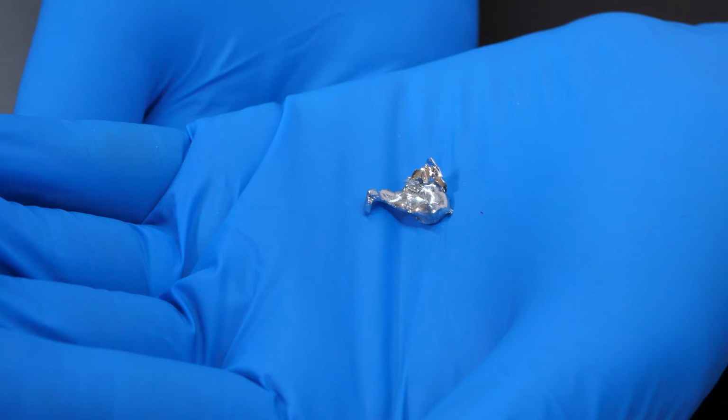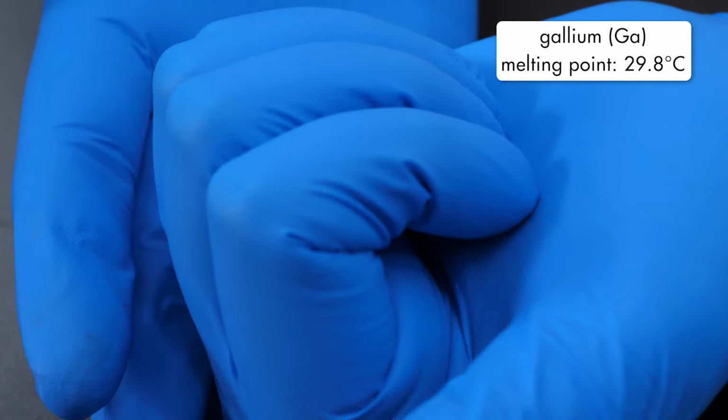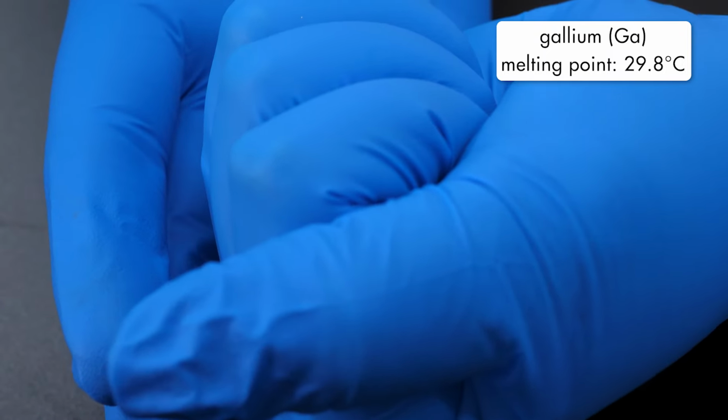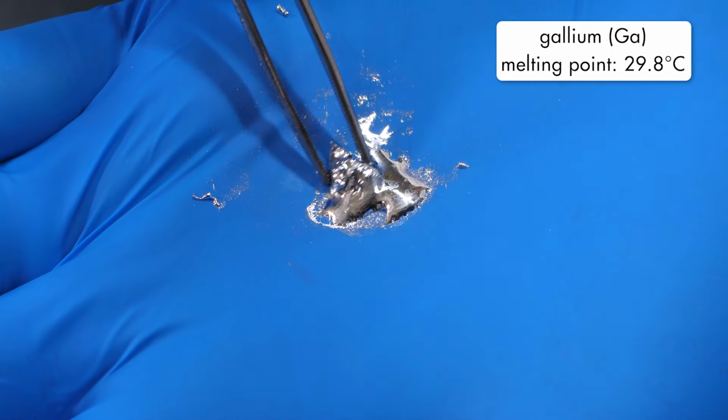Three metals, gallium, cesium, and francium, will melt at less than 30 degrees Celsius, which is just slightly above room temperature. Gallium melts at 29.8 degrees, so it will melt if you hold it.